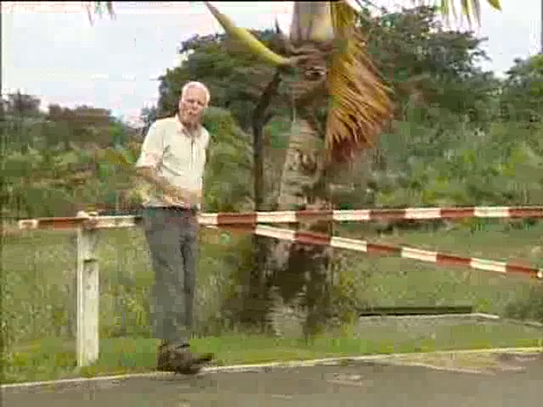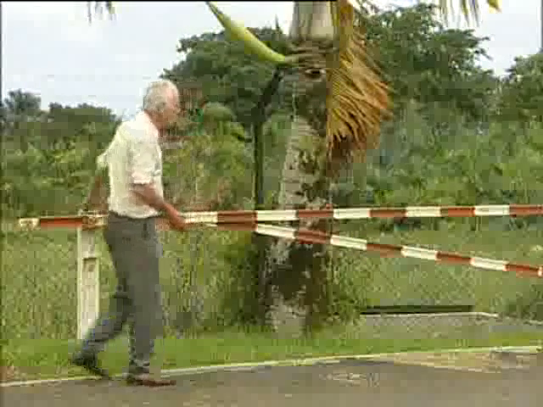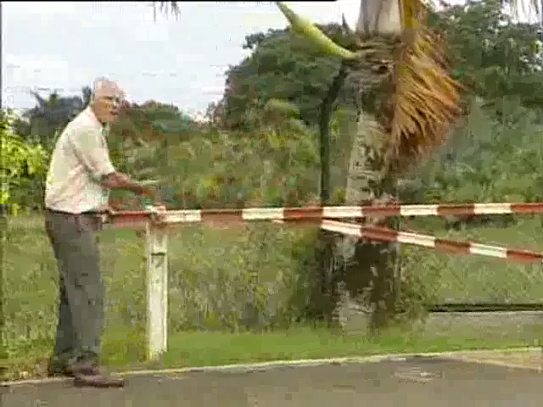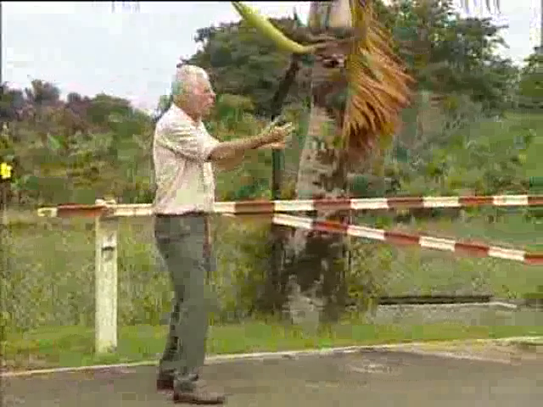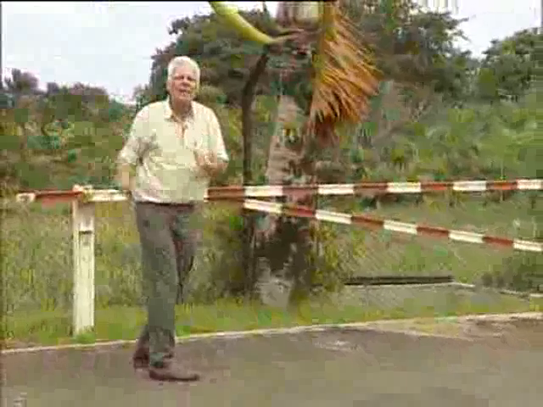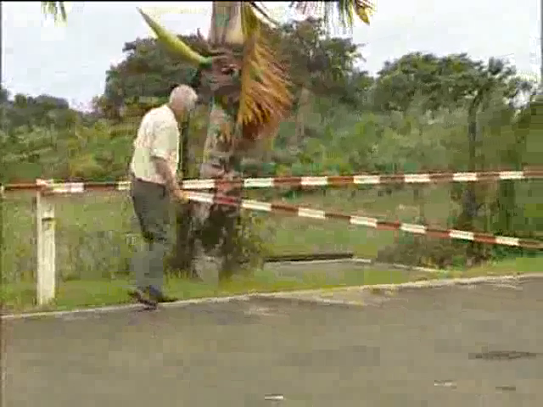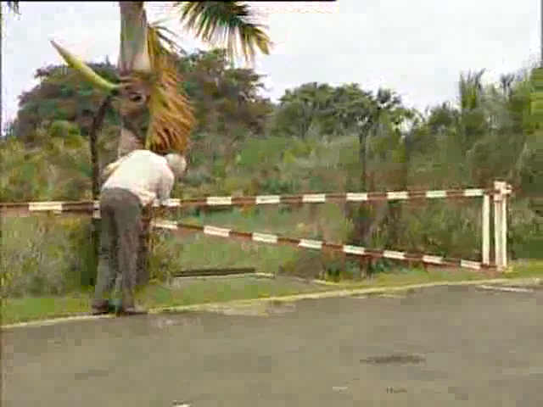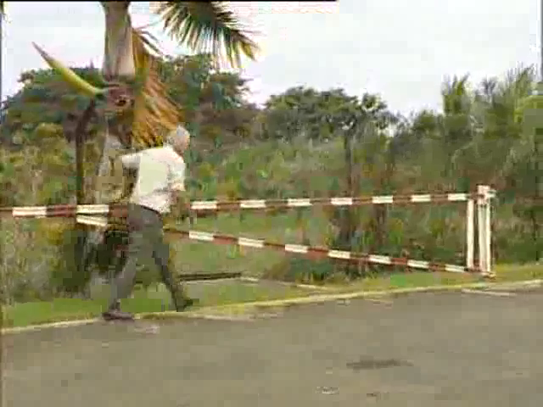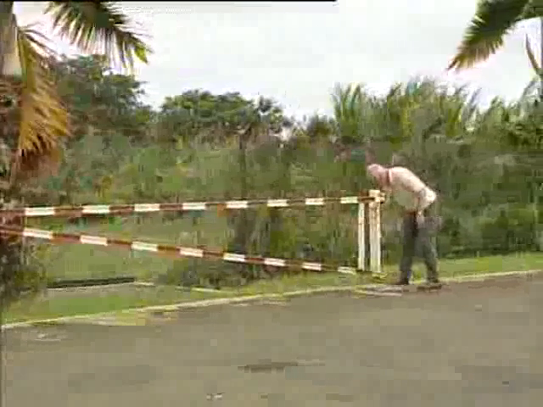Well children, I've brought you to see a very big triangle. It is part of this gate, the barrier gate, that they close at night to stop people, lorries and cars coming into the estate. It's a very big triangle. You'll see that it has three angles. One here, and one here.